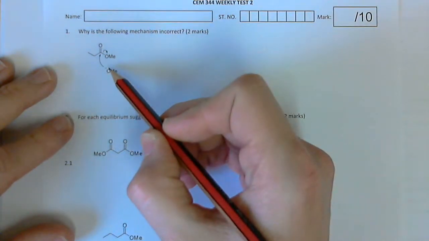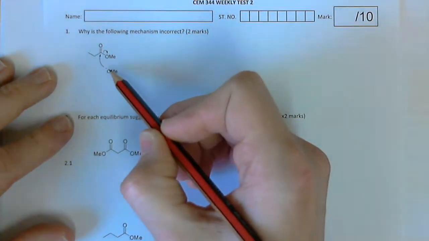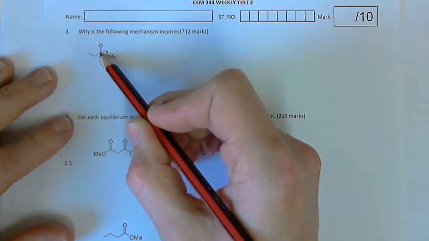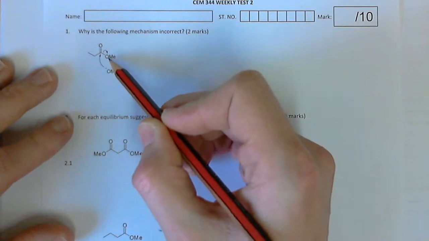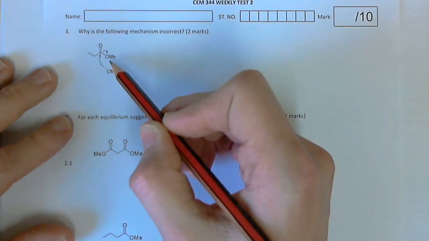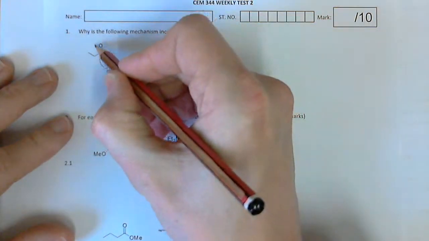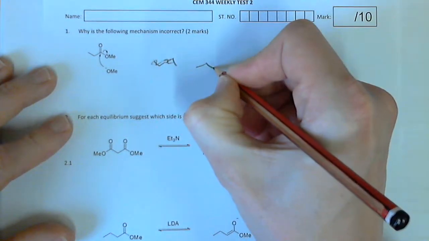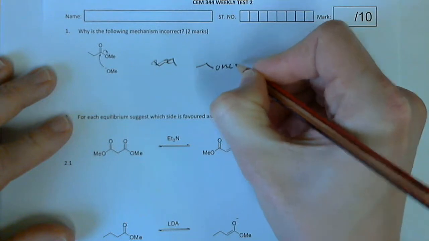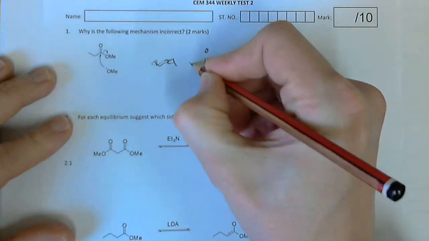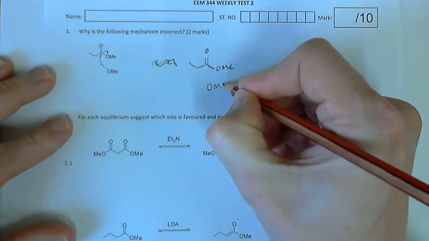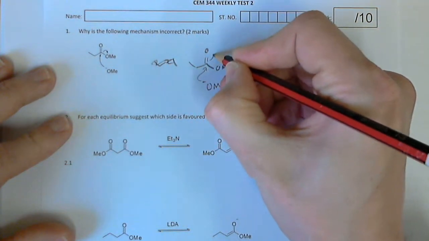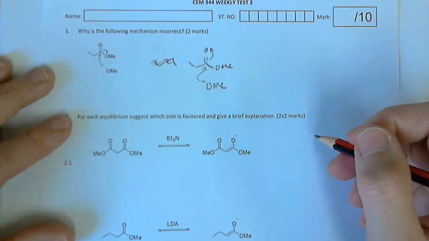I wanted you to pick up that in terms of this mechanism being incorrect, if the methoxide acts as a nucleophile and attacks this carbon over there, this methoxide can't leave straight away. What has to happen is that the pi bonds have to break first. In other words, we've got the OMe, and when the methoxide adds there, the correct mechanism is that the pi bonds have to break first.